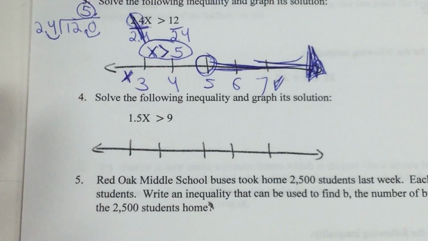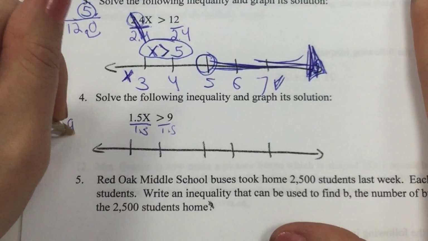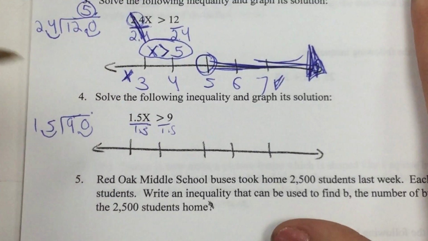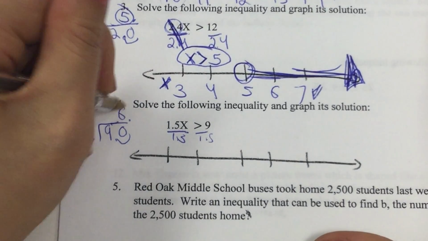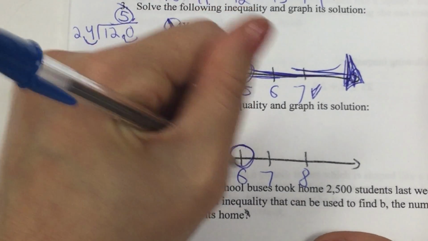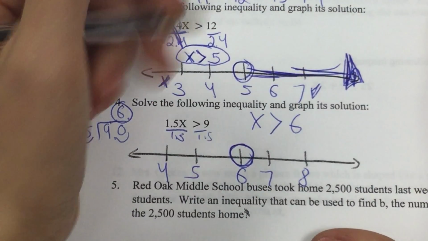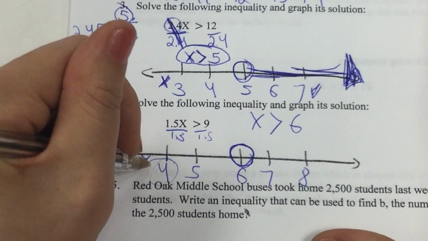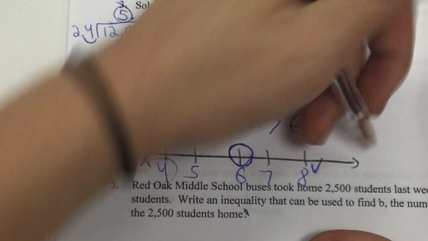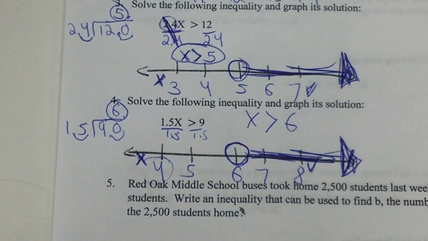Now we have this, solve the following inequality. Again, I'm going to do the opposite of multiplying, which is dividing. 9 divided by 1.5, I gotta go swoop. And again, if you did the math, it actually goes in 6 times. So I'm going to have an open circle, and this is going to be x is greater than 6. And so I know that 4 is not greater than 6, but 8 is greater than 6. I just picked a random number, by the way. And then so I know my arrow is going to be going to the right.